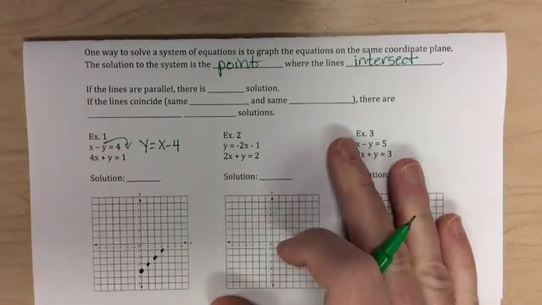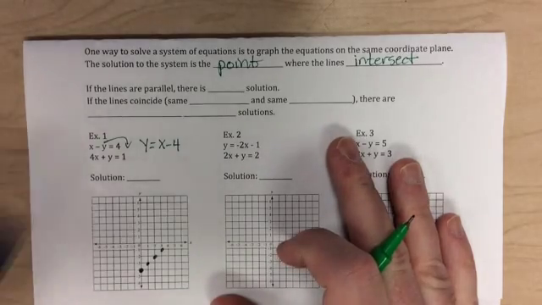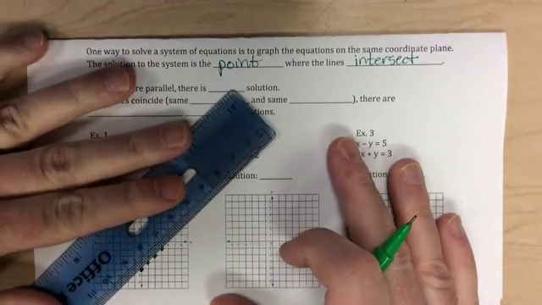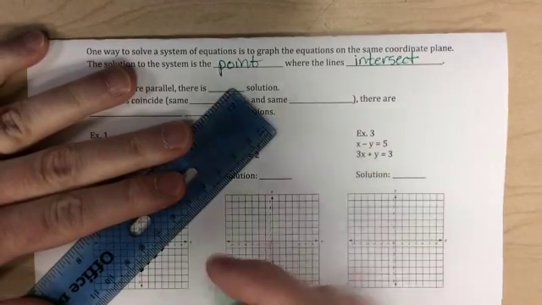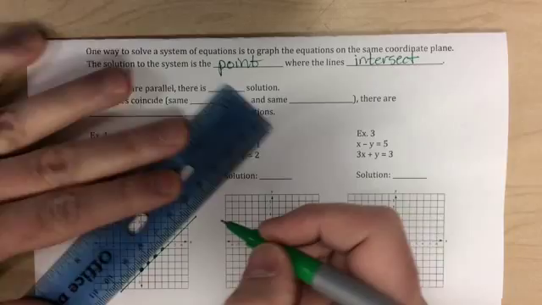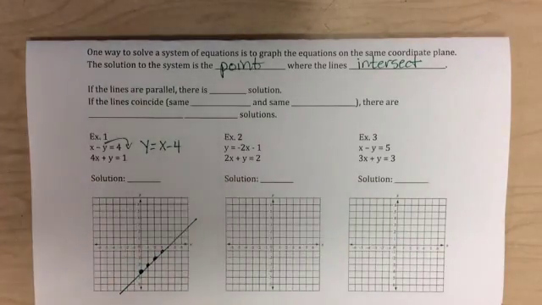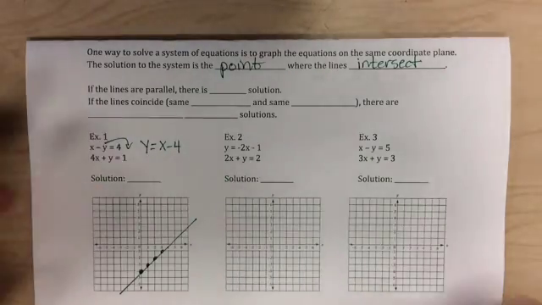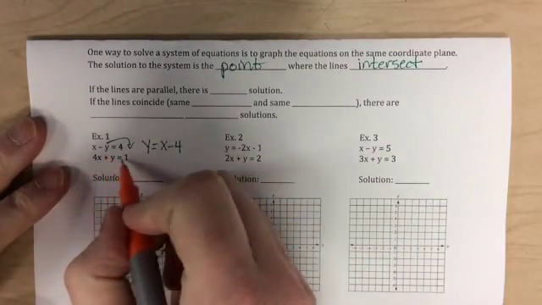And here's where it is imperative that you use a ruler. If you don't use a ruler and your line's crooked, you will never find the solution. So I'm going to use a ruler to draw my line. And then I'm going to use a different color to draw the other one just to make it a little bit more obvious. The next line is 4x plus y equals 1.